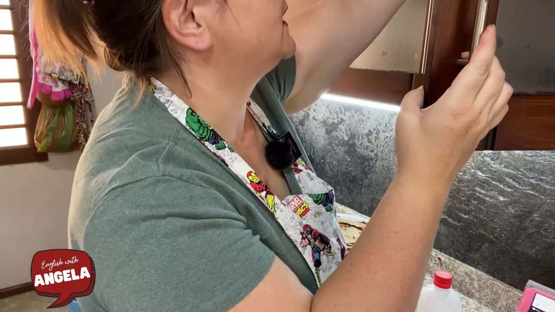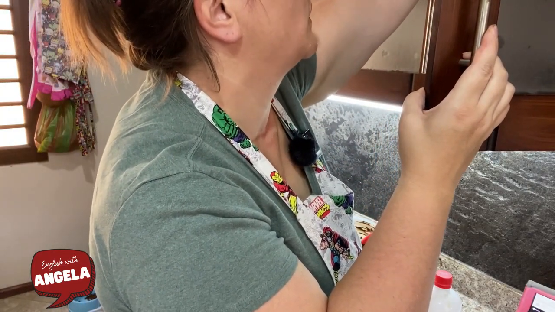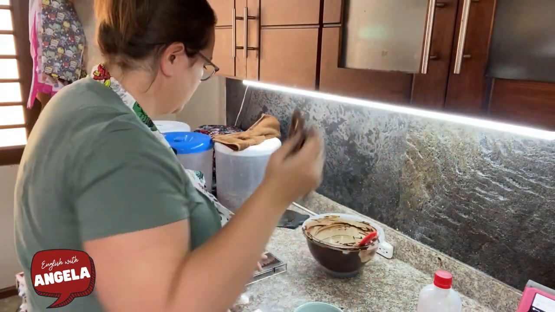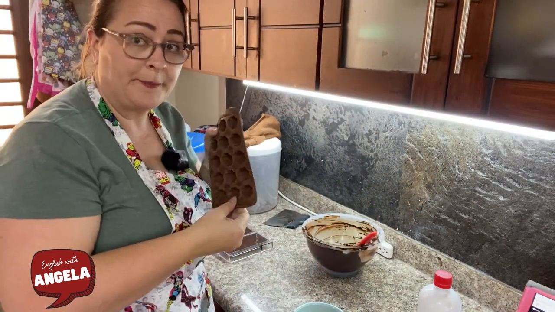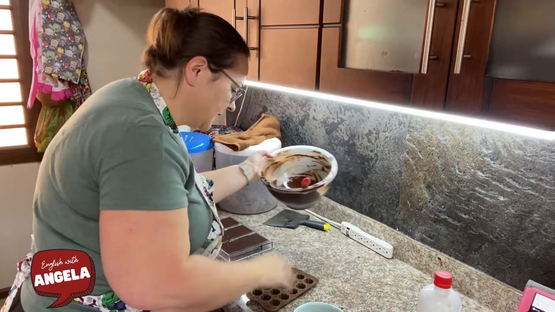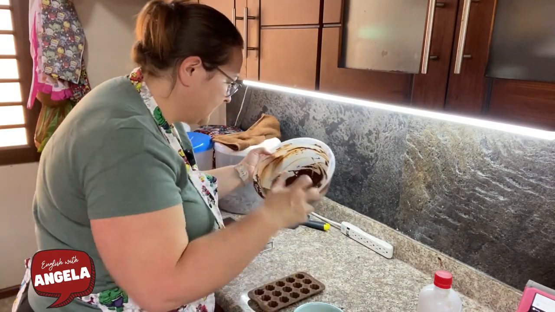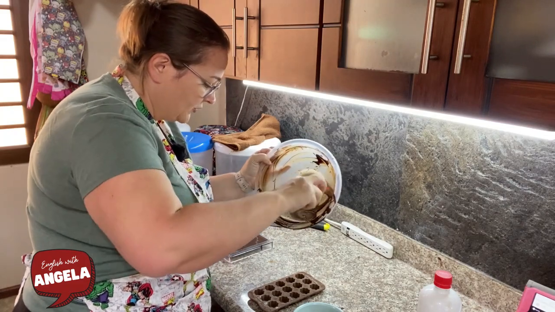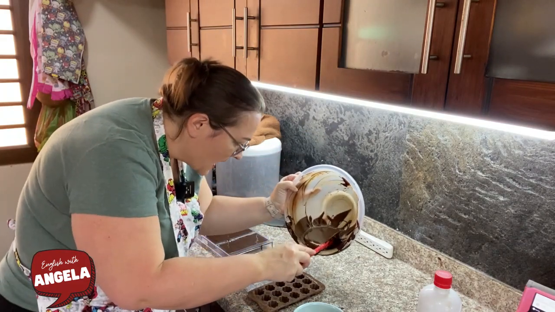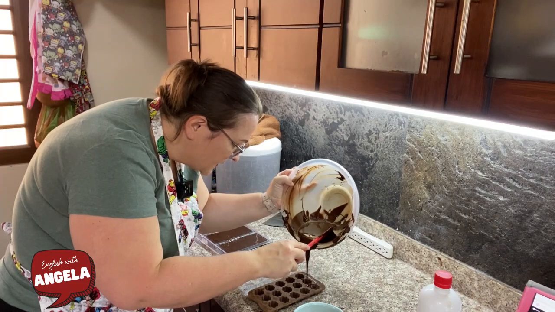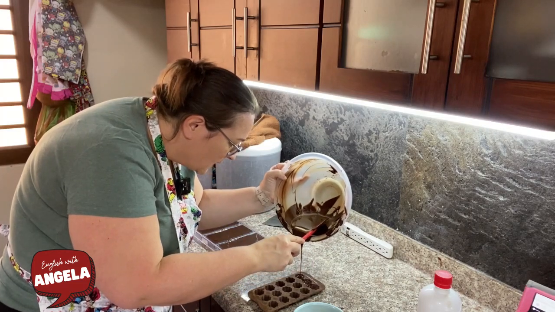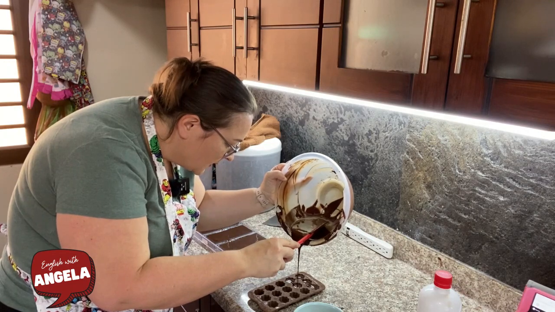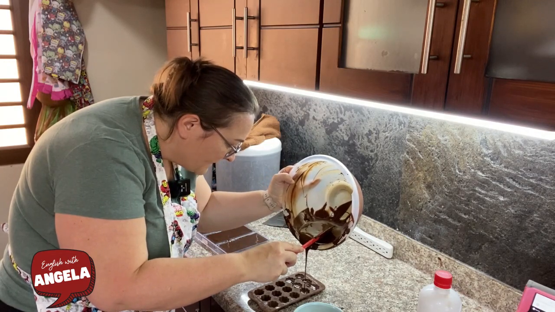So I have some silicone molds here. These we do for some little minis, so I'm going to put these in. These I don't need to prep. I always leave them ready to go. These won't come out shiny, but that's okay. They're naturally matte, so I'm gonna put these in because I have this chocolate nicely temperized. So why not, right?